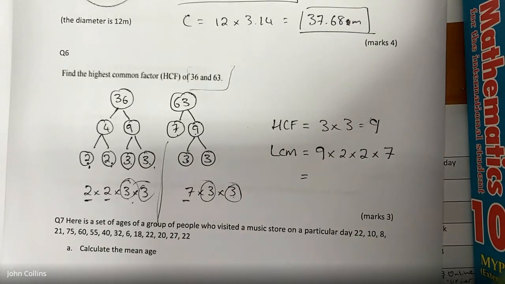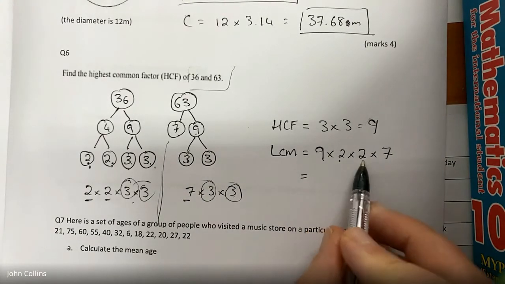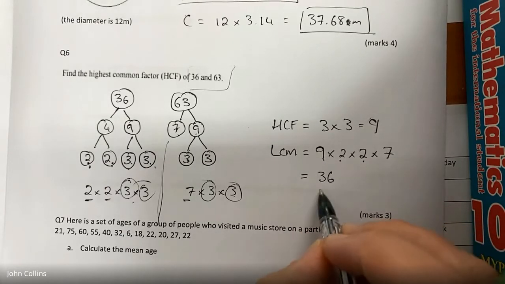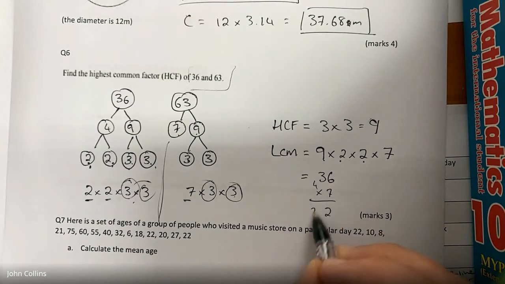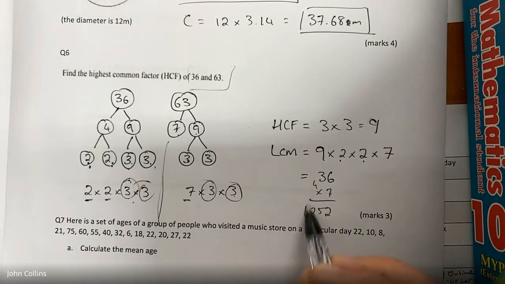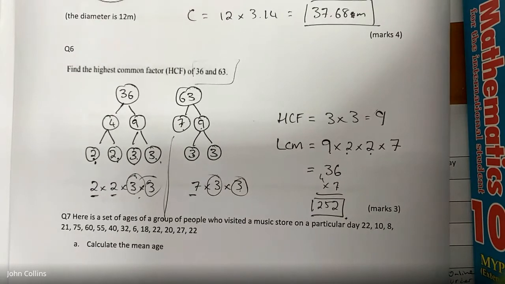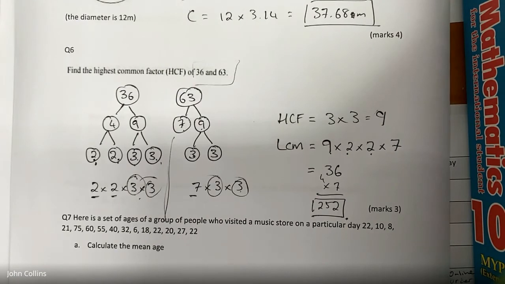And that will give us the lowest common multiple. So 9 times 2 is 18, times 2 again is 36. And then I need to do 36 times 7, which if you have a calculator, you can do faster than me probably, but I think it's 252-ish. 252 is actually the lowest common multiple, which wasn't asked in that question. It's just an interesting aside if you forgot that method. It is how you do it, using the prime factor tree.